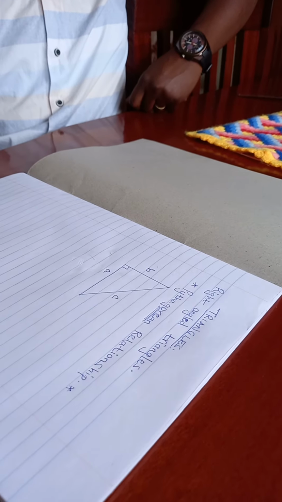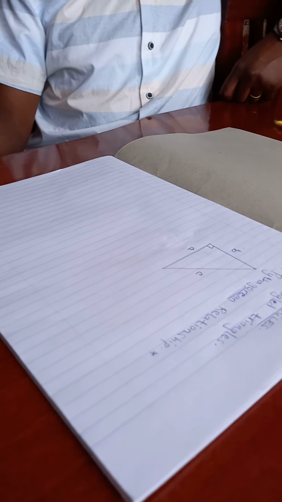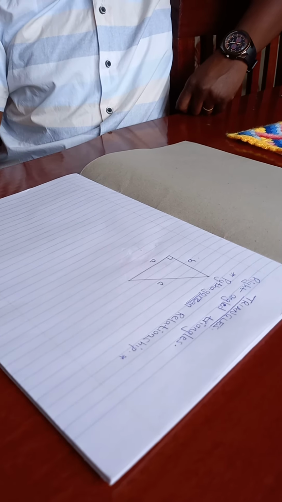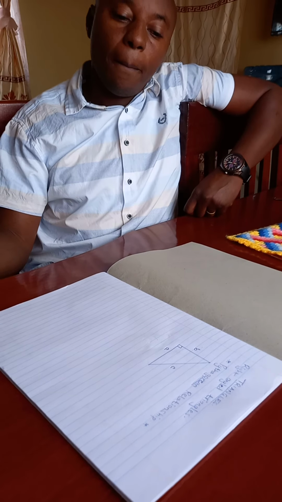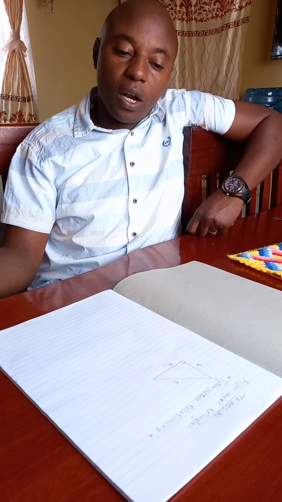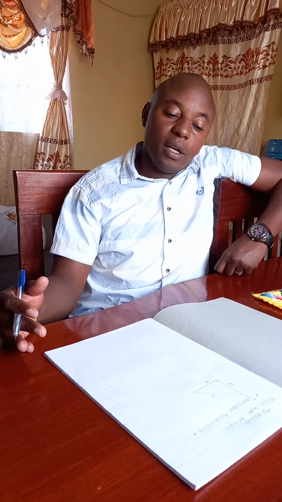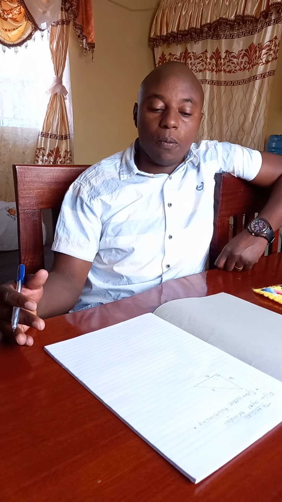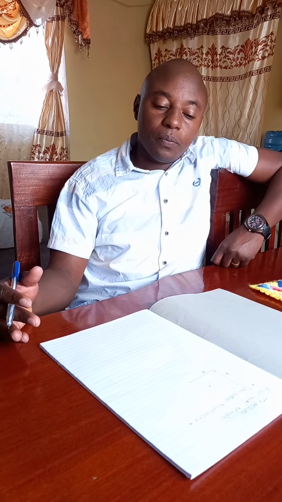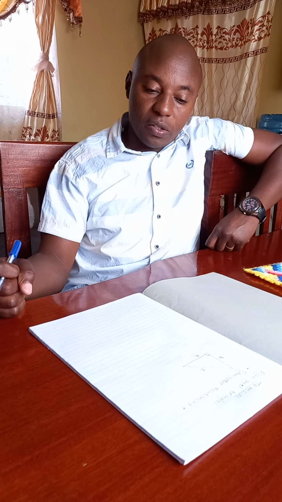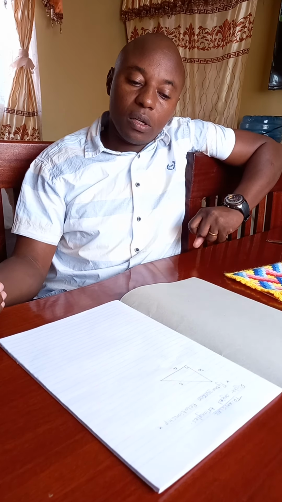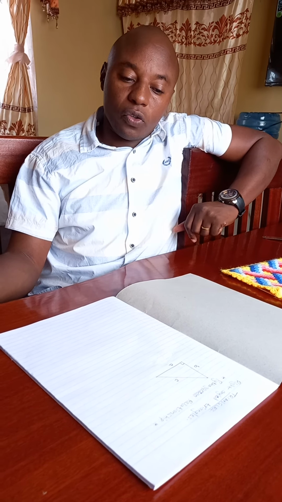Learners, since you're in lower primary school, you have learned about triangles. A triangle is a three-sided figure. You have different types of triangles: isosceles triangles, equilateral triangles, scalene, and you also have the right angled triangle. In the right angled triangle, the largest angle is always 90 degrees. So the three sides of the right angled triangles are related as follows.